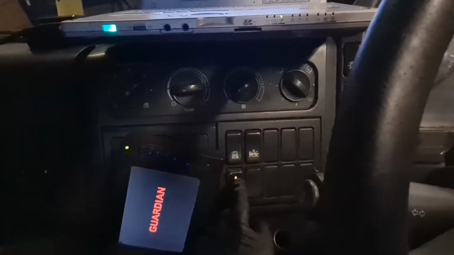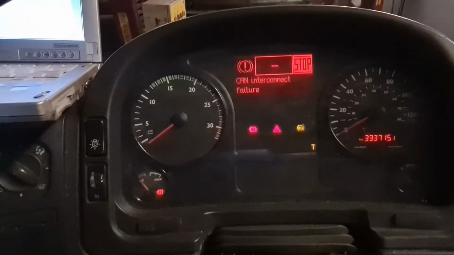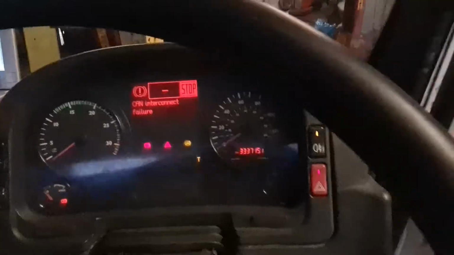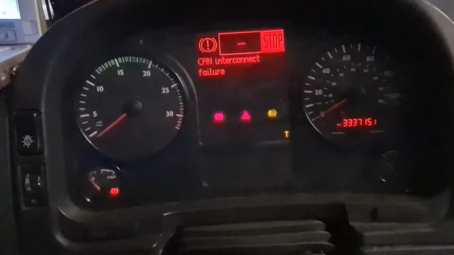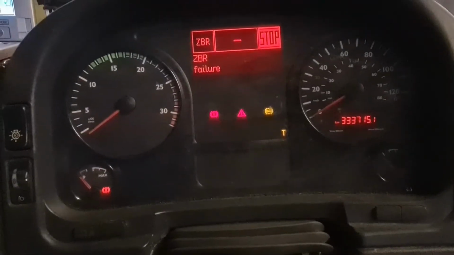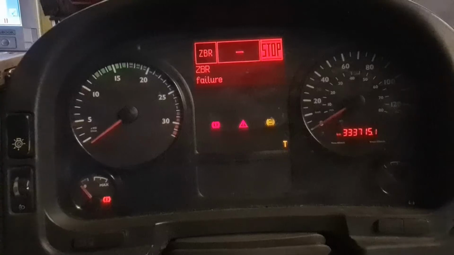If we toggle engine, like stationary engine modes, exhaust brake, etc., none of them are flashing up on the dash. So according to that, the ZBR module has failed.